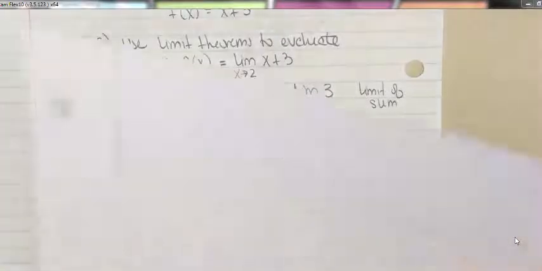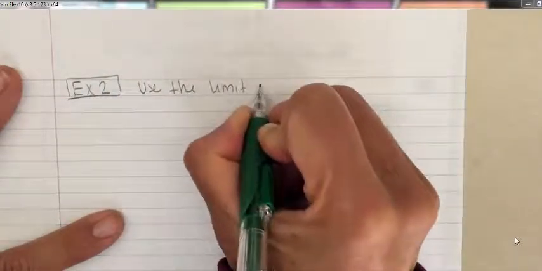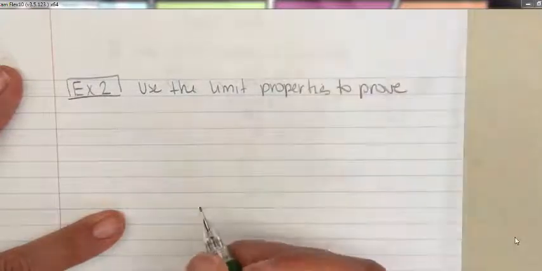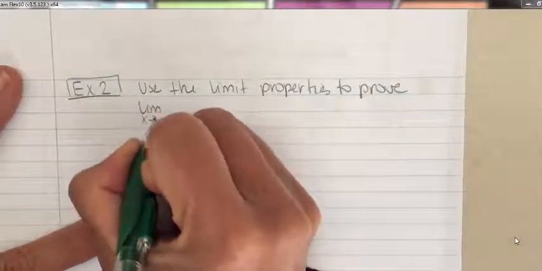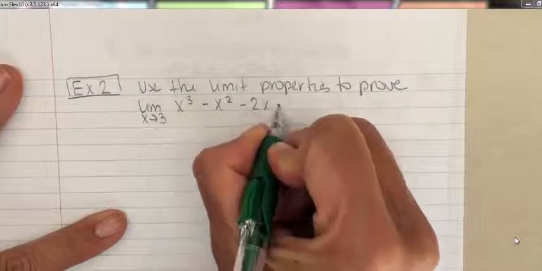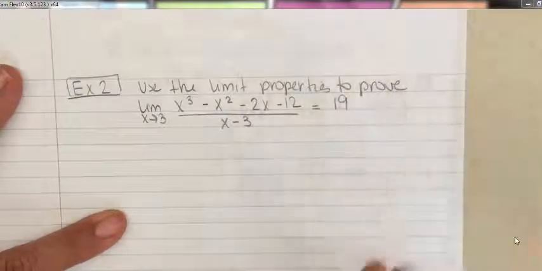Okay, we're going to do one more example. I'm going to use a clean sheet of paper. I write really big, so it takes up a whole page for me. Example 2: use the limit properties to prove that the limit as x approaches 3 of x cubed minus x squared minus 2x minus 12 all over x minus 3 is in fact equal to 19.